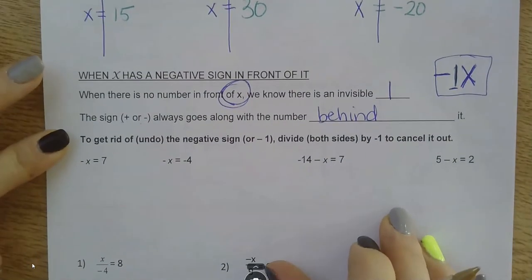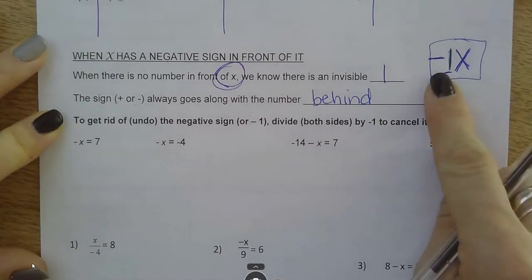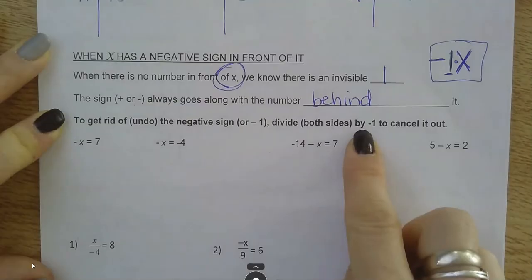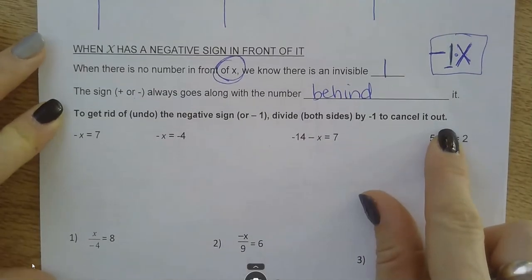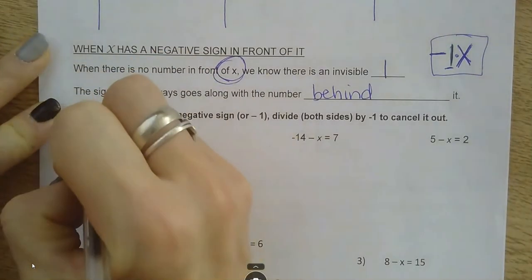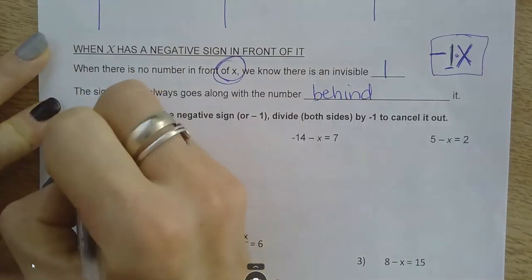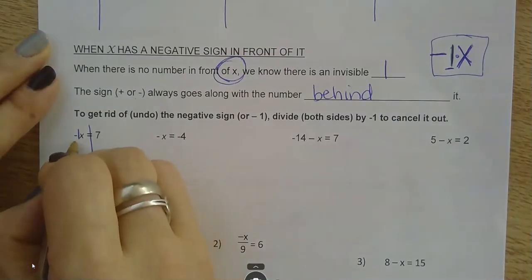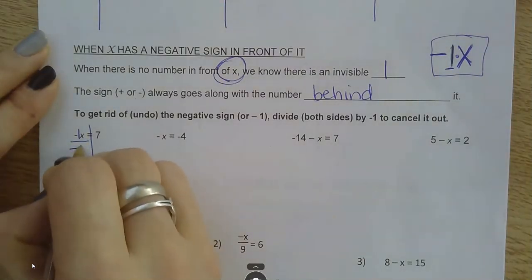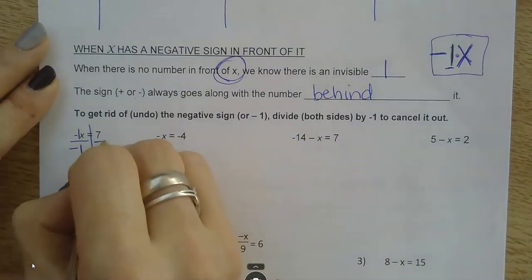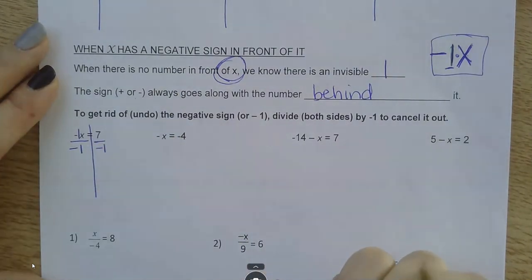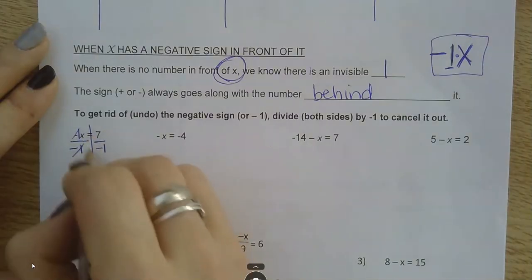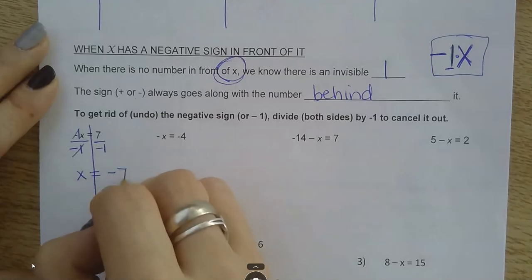All right, so to get rid of that negative, since this is a negative 1 times the x, I would divide both sides by that negative 1 to cancel it out. Here's what it's going to look like. Draw your line down the equal sign. This is really negative 1 times x. I can squeeze it in there. So to cancel out multiplying by negative 1, I'm going to divide by negative 1. And whatever I do on one side, I have to do on the other side. The negative 1's cancel out now. Bring down your x. And 7 divided by negative 1 is negative 7.